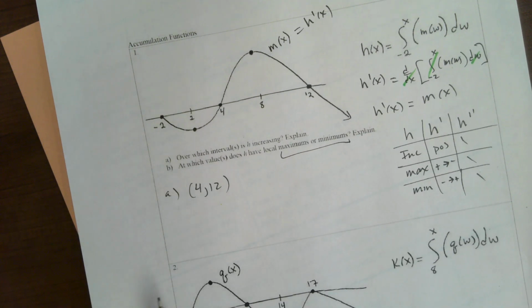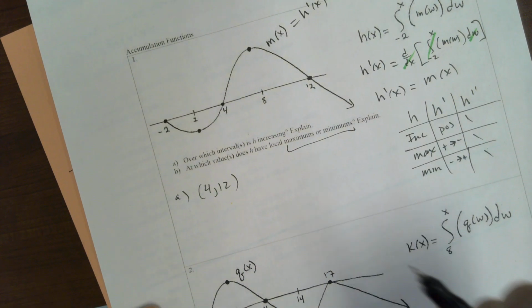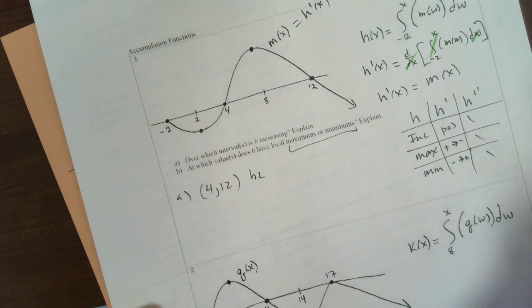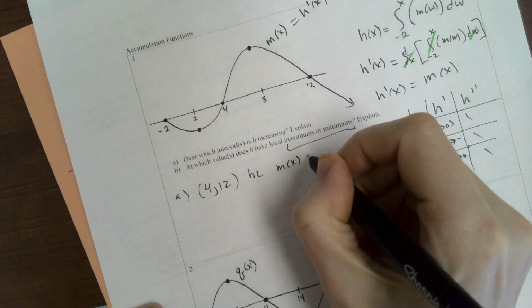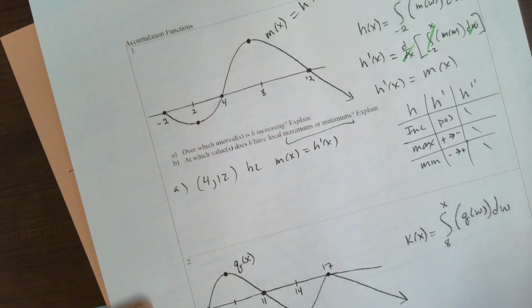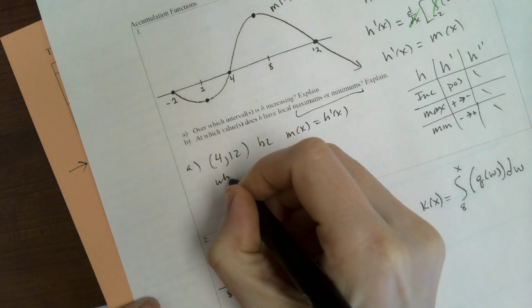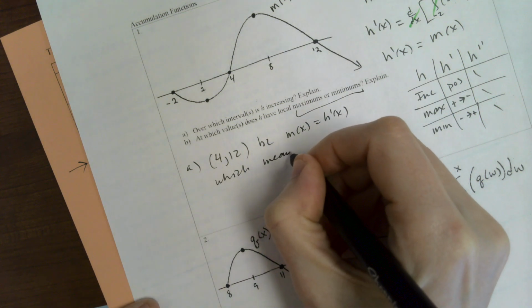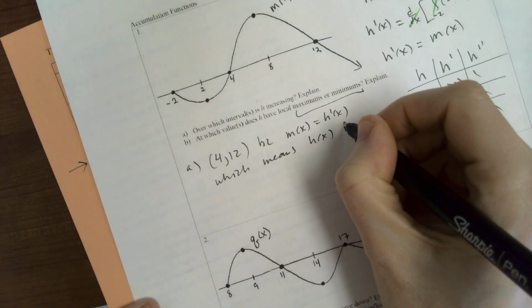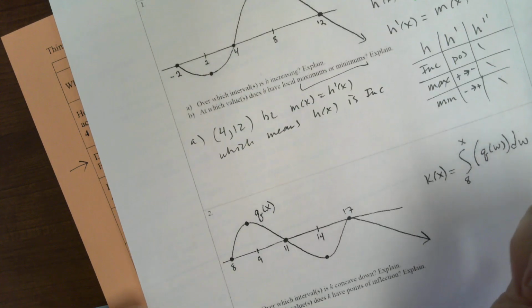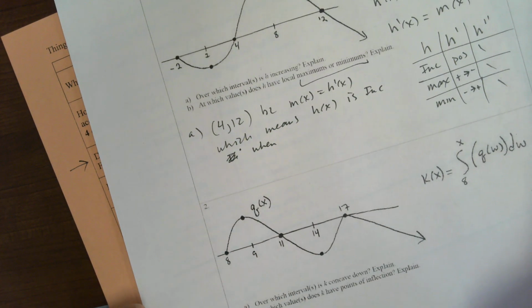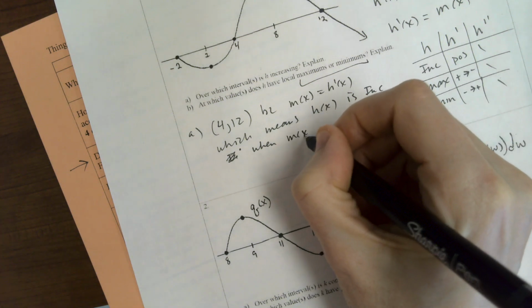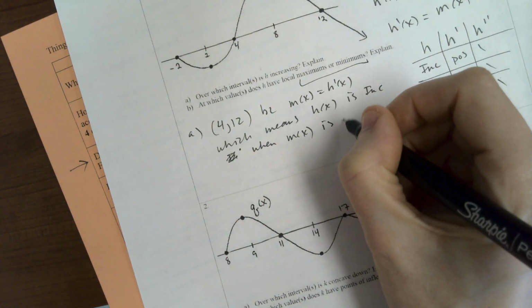So there's that. And then we have to say why. So because m of x is equal to h prime of x, which means h of x is increasing, I'll say, when m of x is positive.